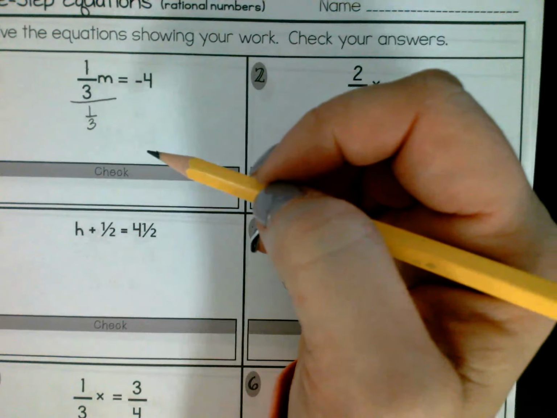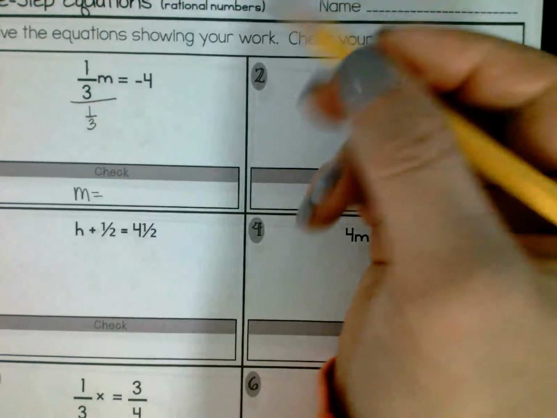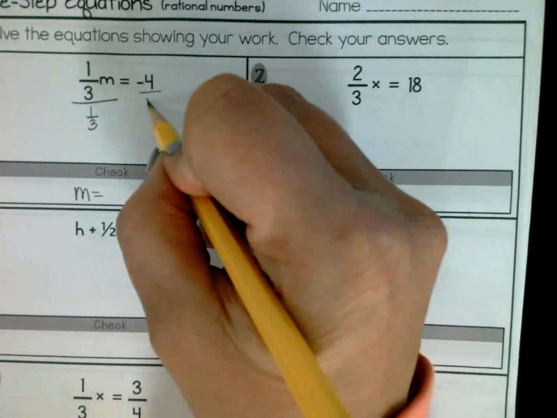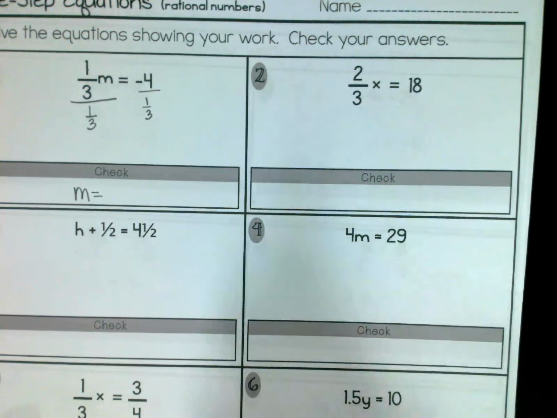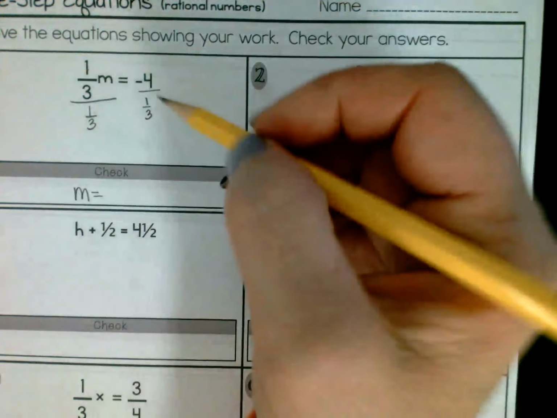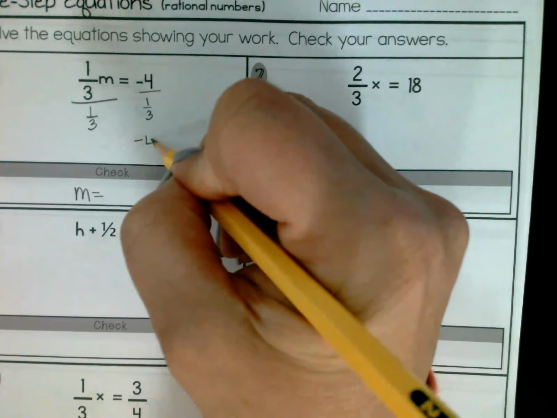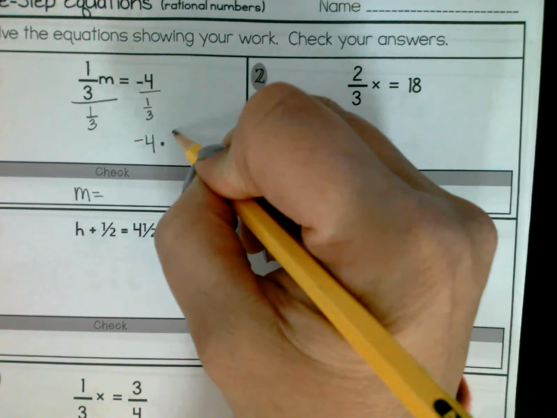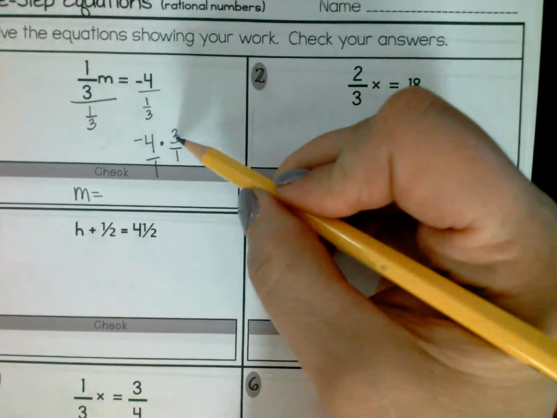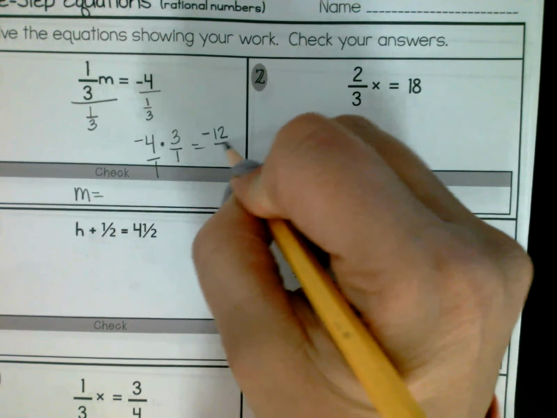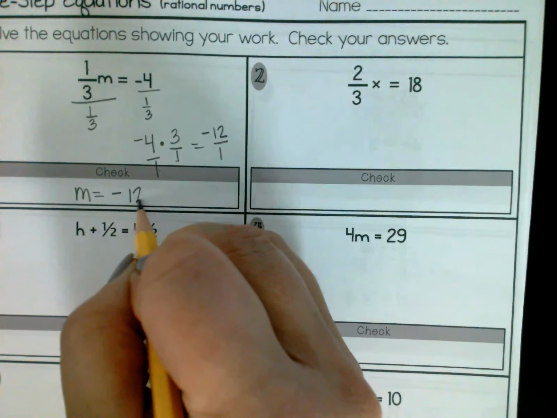1/3 divided by 1/3 is 1. So we have 1m. Now I need to divide by 1/3. You have a few choices. We have to think about our rules with fractions. When you're dividing by a fraction, it means multiply by the reciprocal. So I would do top times top, bottom times bottom, and I end at negative 12.